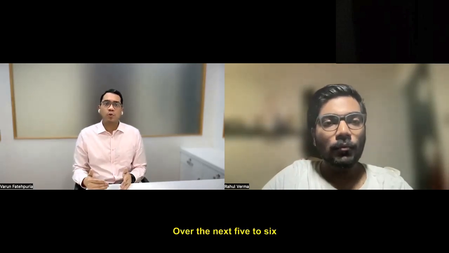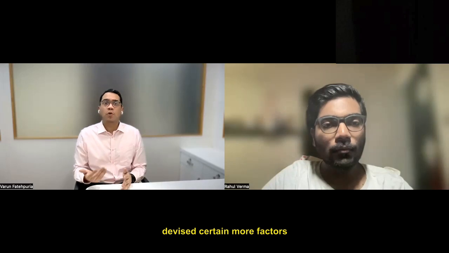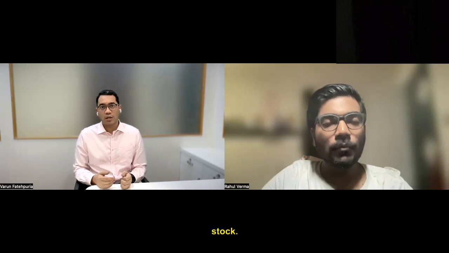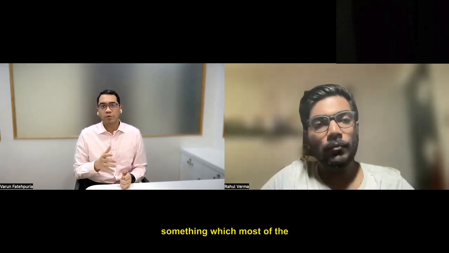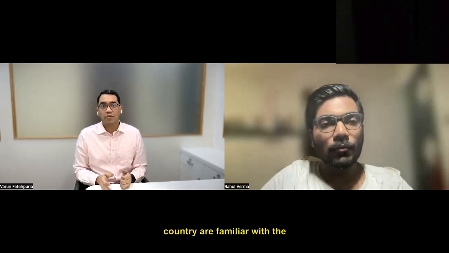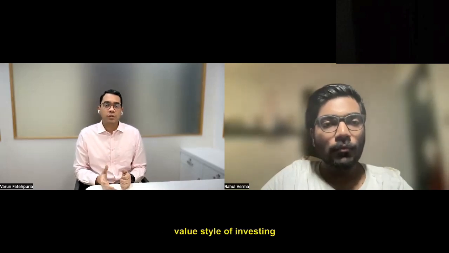Over the next 5 to 6 decades, investment professionals and academicians devised certain more factors which they thought drove returns of a specific stock. Number one is value. This, as a factor, is something which most investors today in our country are familiar with, the value style of investing versus the growth style of investing.